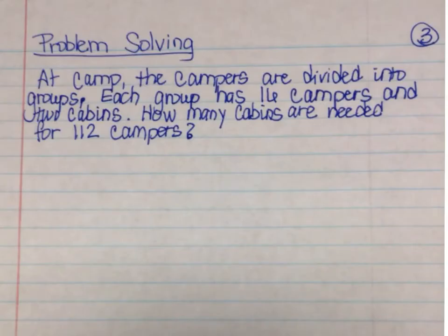Now we're going to do an example with problem solving. The question is, at camp, the campers are divided into groups. Each group has 16 campers and 2 cabins. How many cabins are needed for 112 campers? Well, this is what the teachers do every October when we're trying to get you guys into rooms. So we have 16 campers per, remember that this line means per, 2 cabins.